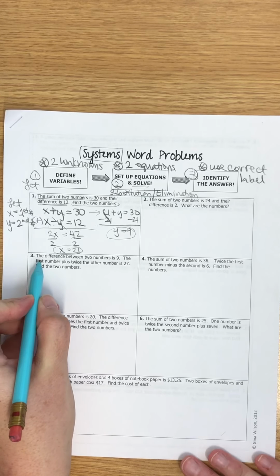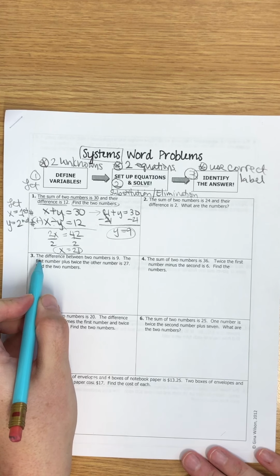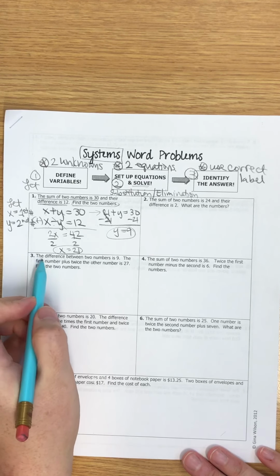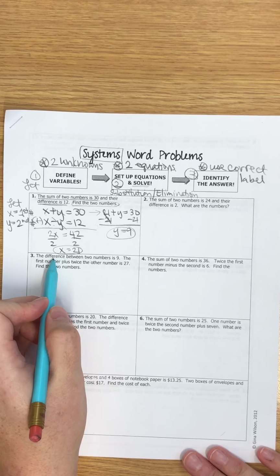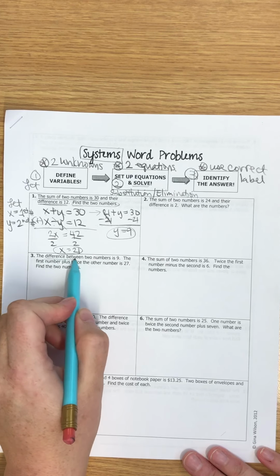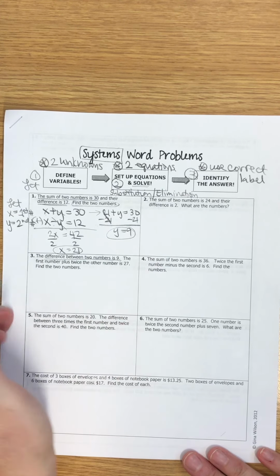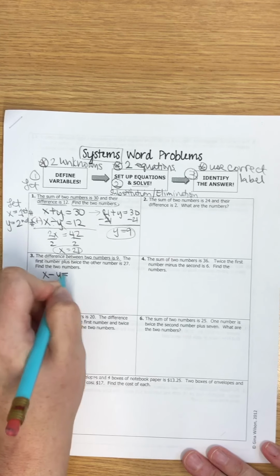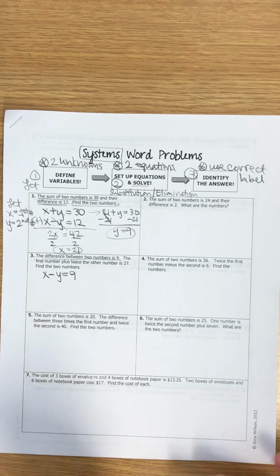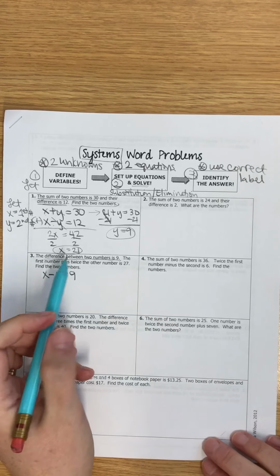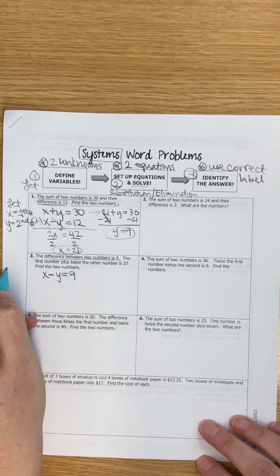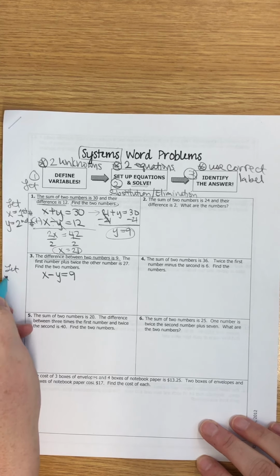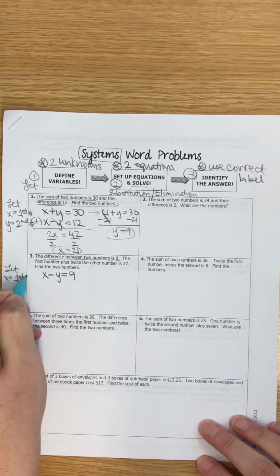Now, again, back to our translating notes, I believe it was first quarter. When we see the word difference, you think subtraction. So as soon as I see the first sentence that says the difference between the two numbers is 9, I'm just going to do x minus y equals 9. Okay. Now I'm just going to say, let x be the first number and y equal the second number.